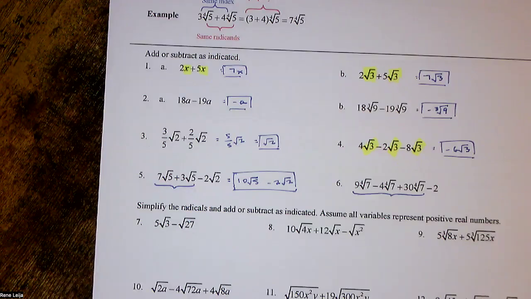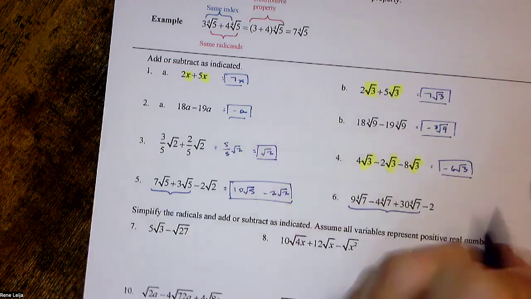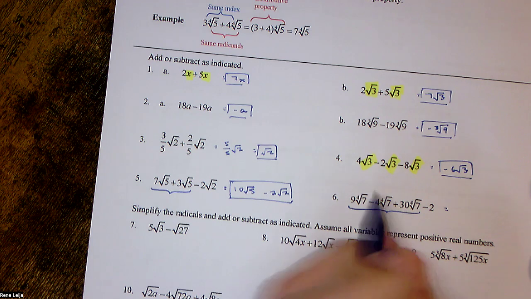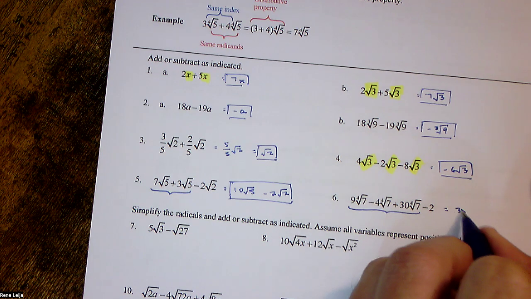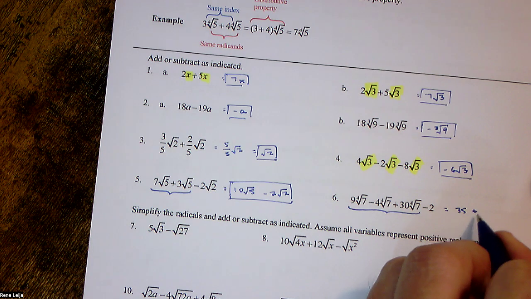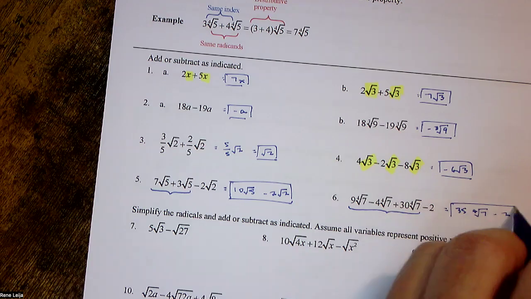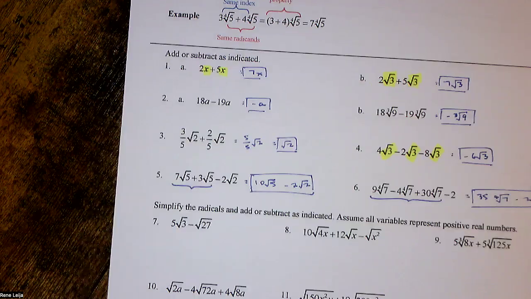Okay? And then here, notice that all of those have the fourth root of 7. All right, and then we have this minus 2 that's just going to hang on for the ride. So 9 minus 4 is 5. 5 plus 30, that's 35 times the fourth root of 7 minus 2. That's it. That's all we had to do.